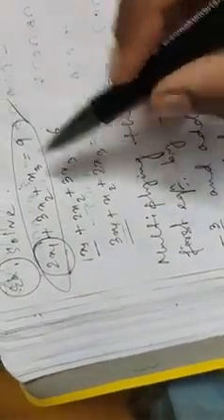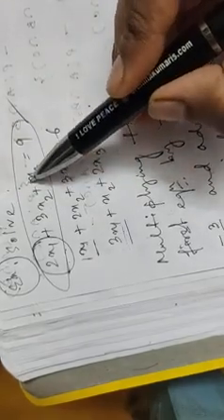Then for this term, it will become 3 minus half x3, equals, for the right hand part, 6 minus 9 by 2. Okay, this is the second equation. We will solve it later.